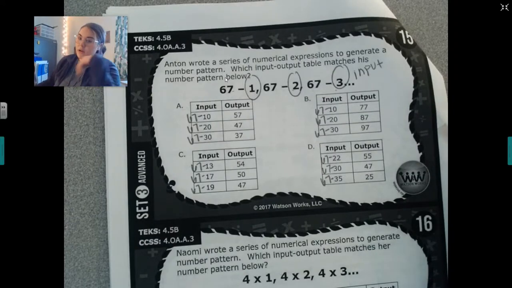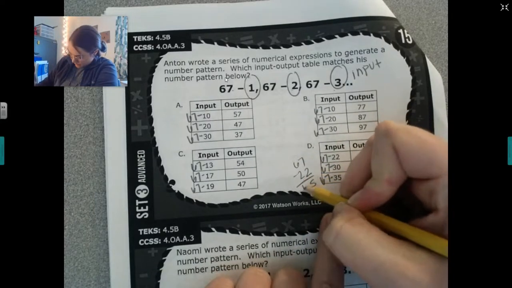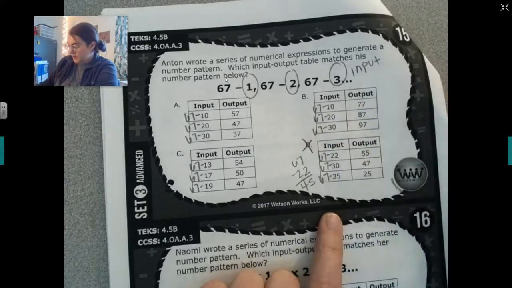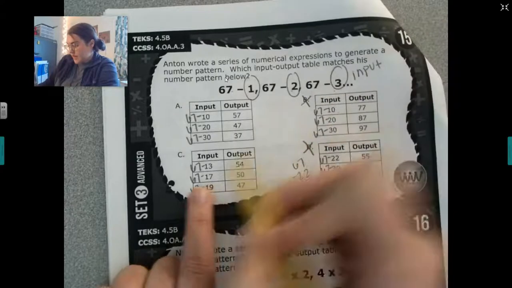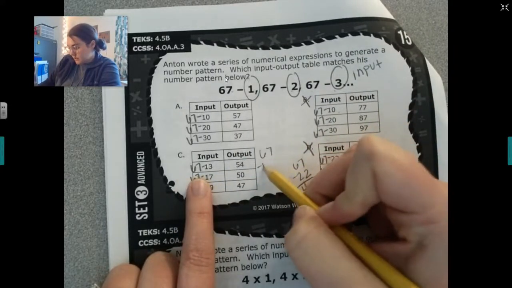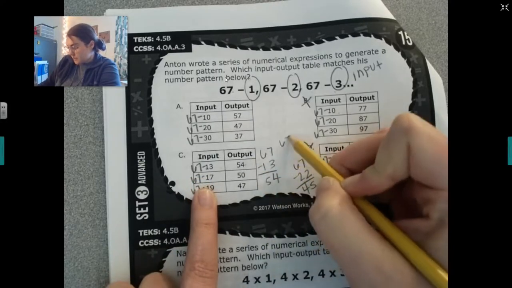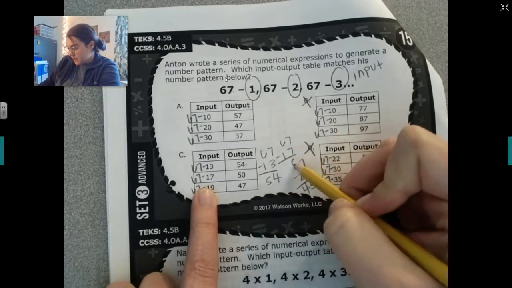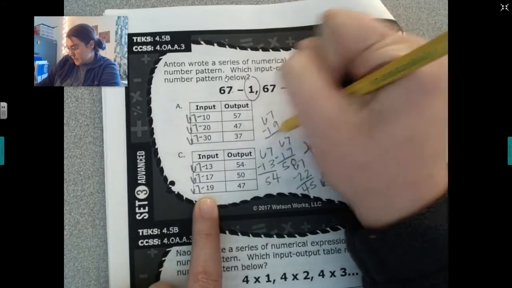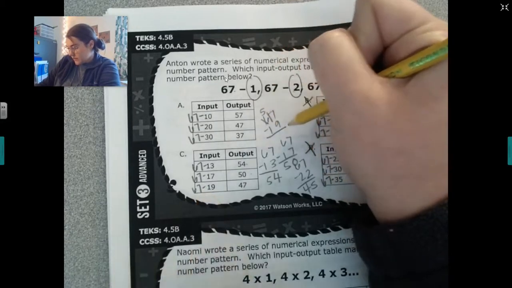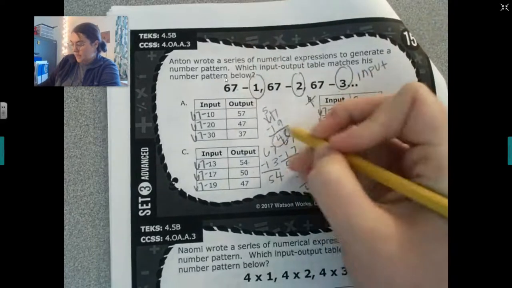So when I did it, I started with this one. And 67 minus 22 is 45. And that didn't even give me the right answer. 67 minus 10 is not 77. 67 minus 13, oh, that's 54. 67 minus 17, that's 50. 67 minus 19, ooh, close. That's 48. So C doesn't work.